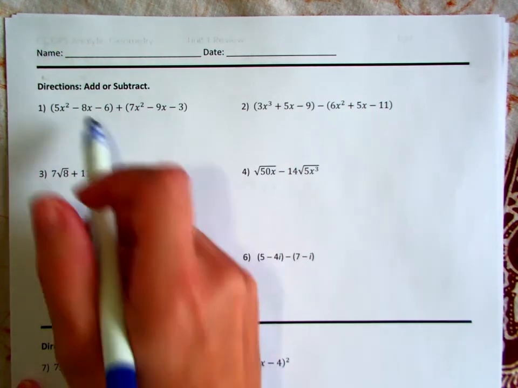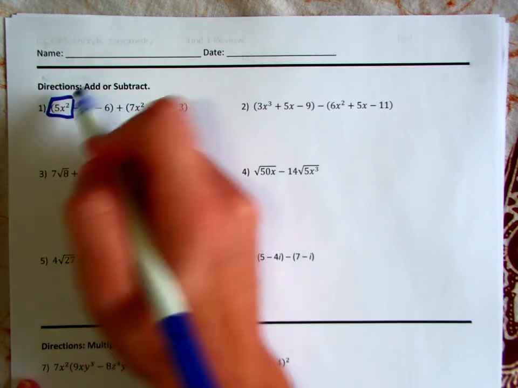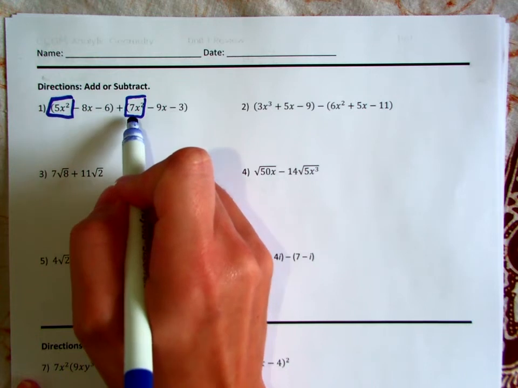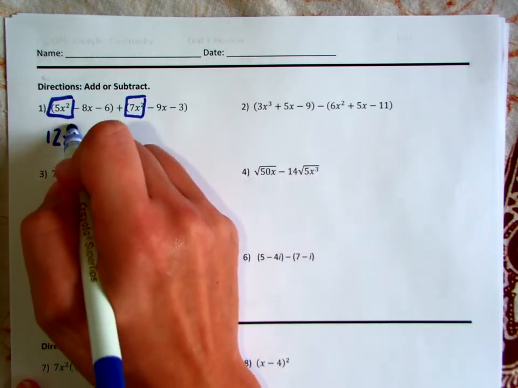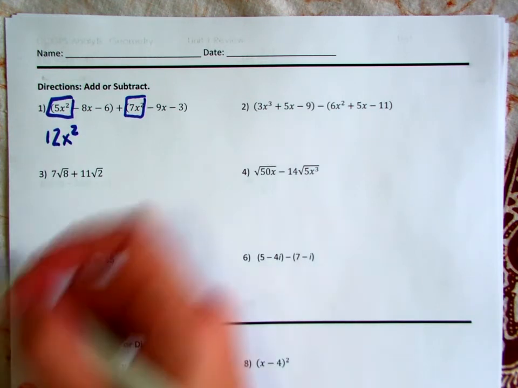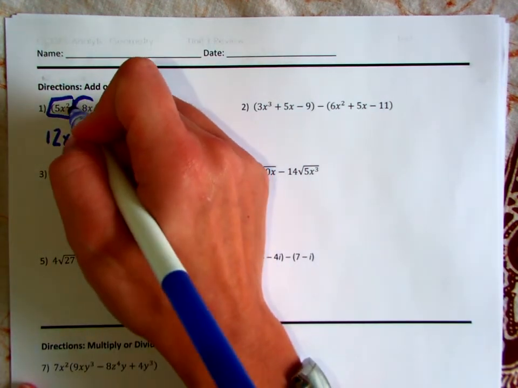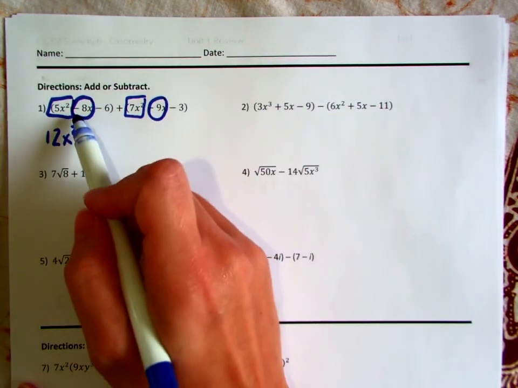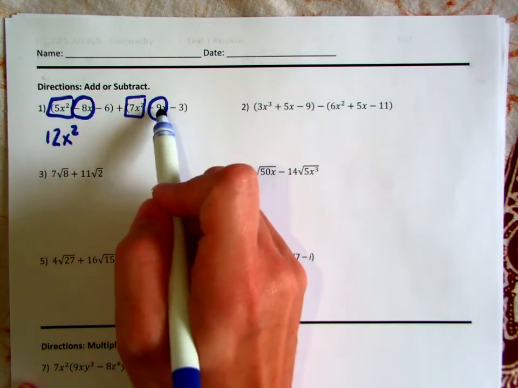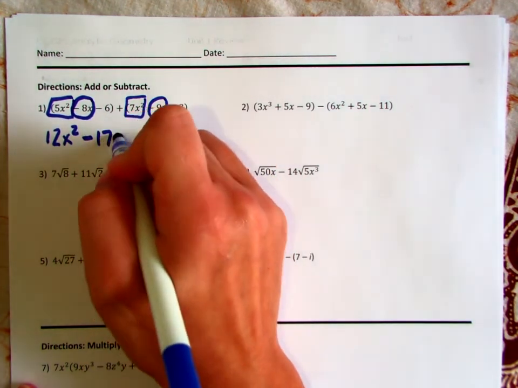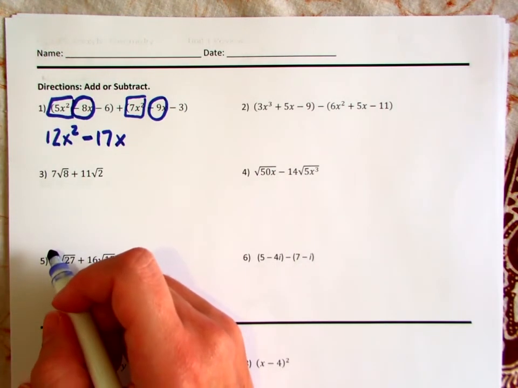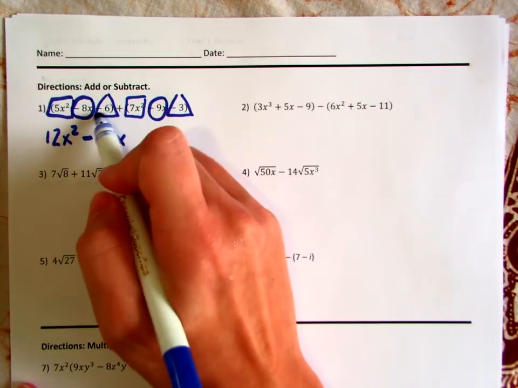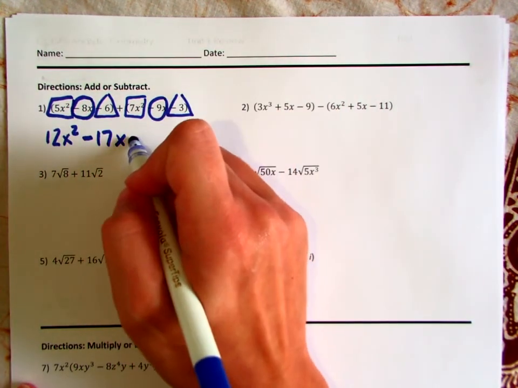To find your like terms, you see you have x squared. That will go with the other x squared. So 5x squared plus 7x squared is 12x squared. Then you're going to look for your terms that have x to the first power, like this negative 8x and like this negative 9x. Negative 8x minus 9x is negative 17, and you keep the x. And finally, we have just our constants, our numbers. So we have negative 6 minus 3, which is negative 9.